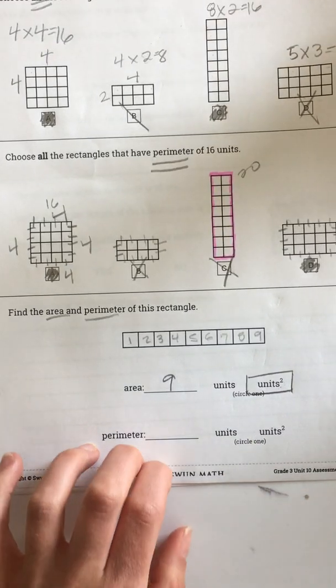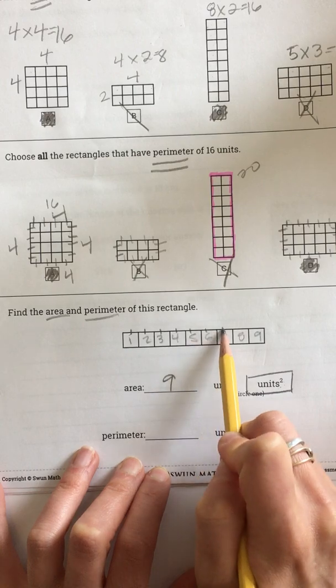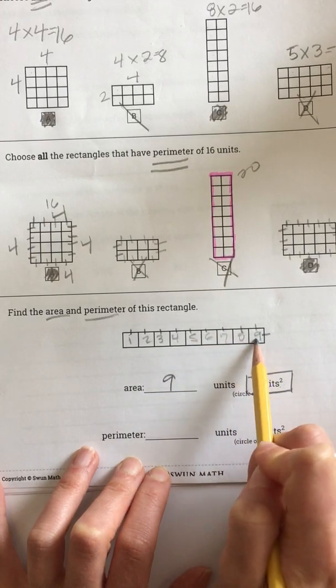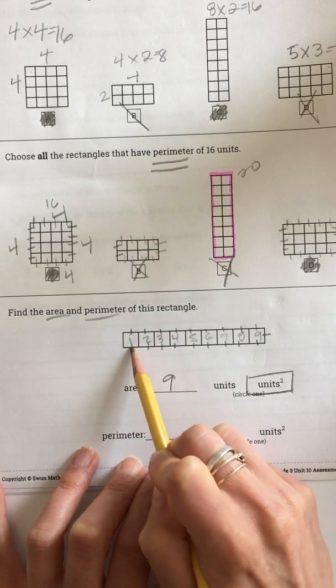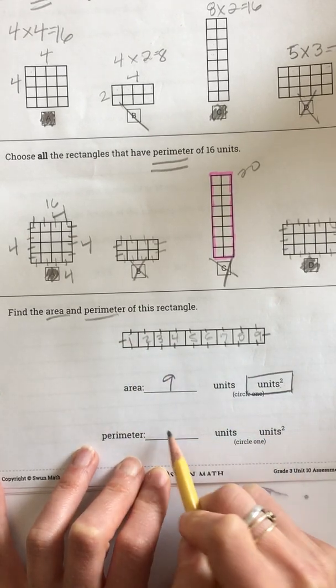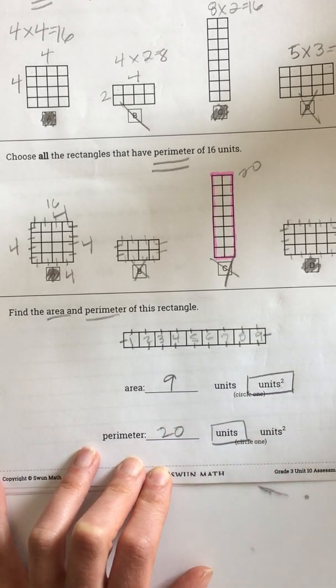And my perimeter is 1, 2, 3, 4, 5, 6, 7, 8, 9, 10, 11, 12, 13, 14, 15, 16, 17, 18, 19, 20. 20, and since it's perimeter, it's just units. All right.